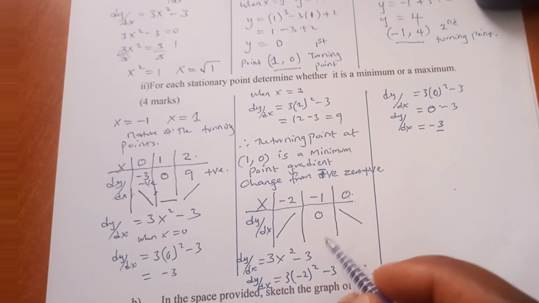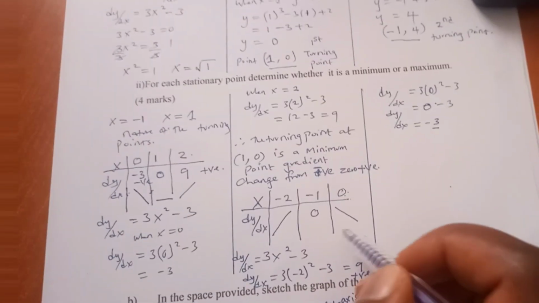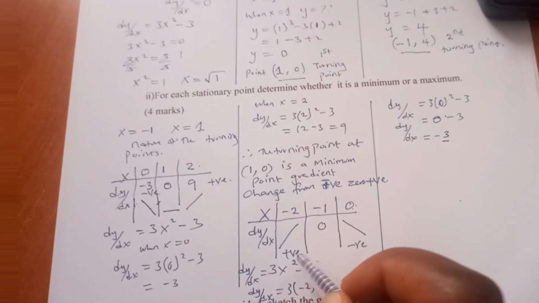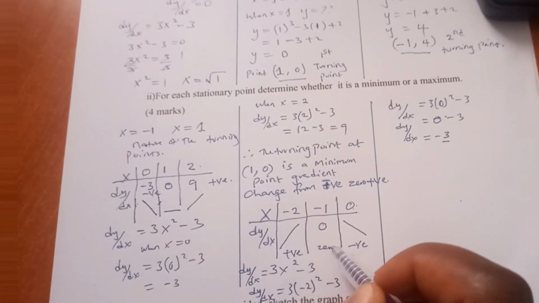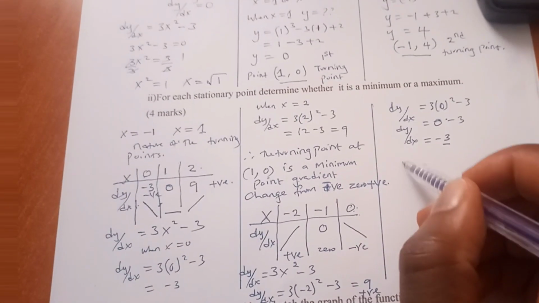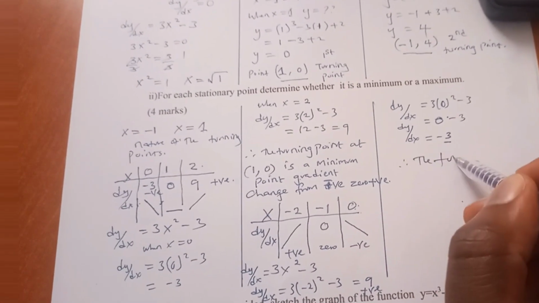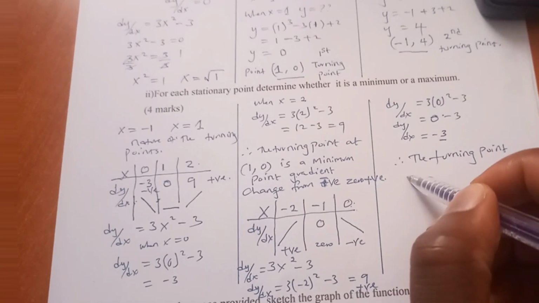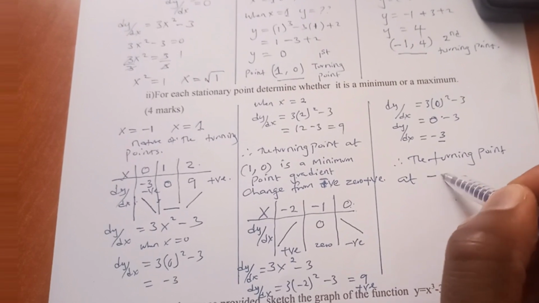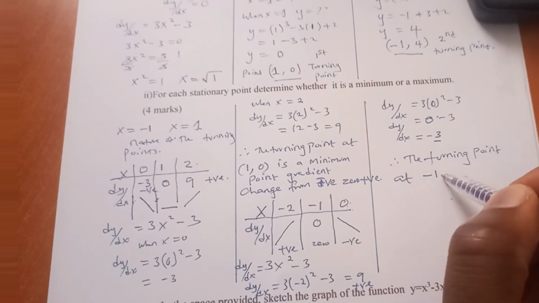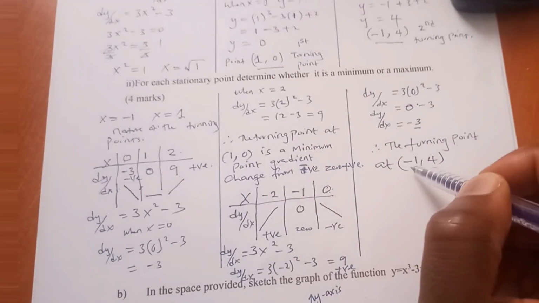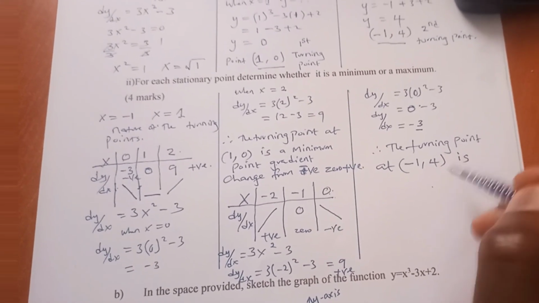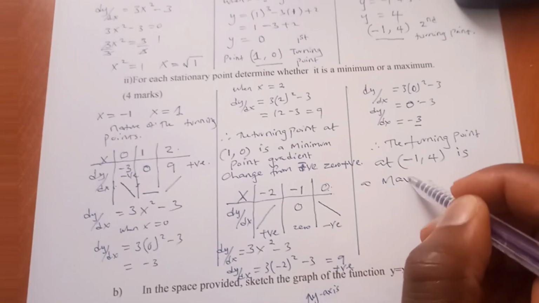A line whose gradient is negative is always running from left to right, for example the line y is equals to negative x. So the nature of this turning point is a maximum point. So the turning point at (negative 1, 4) is a maximum point.